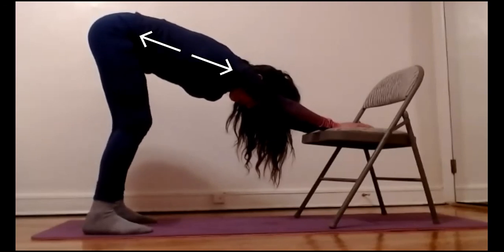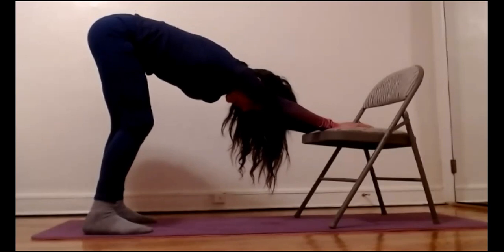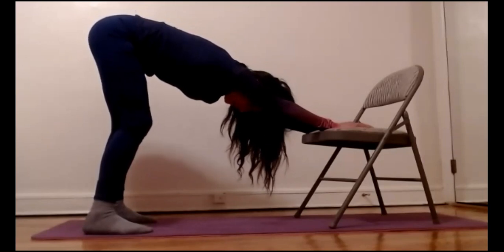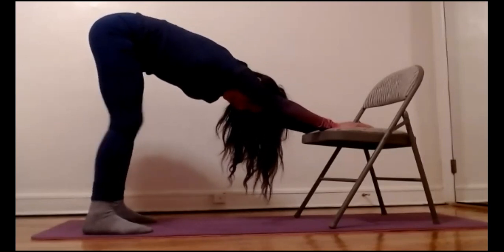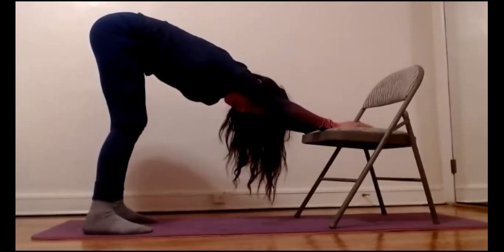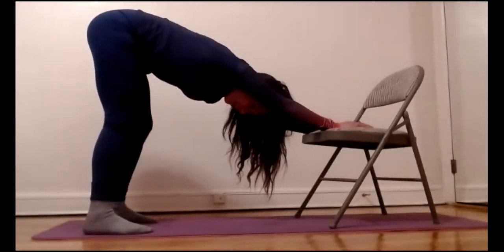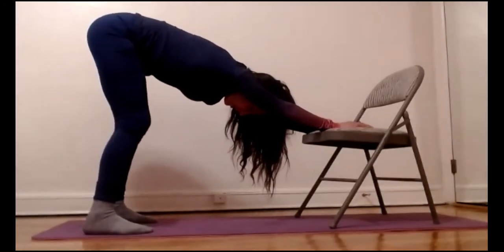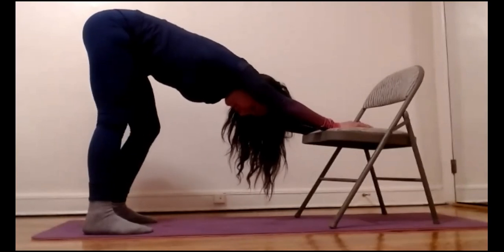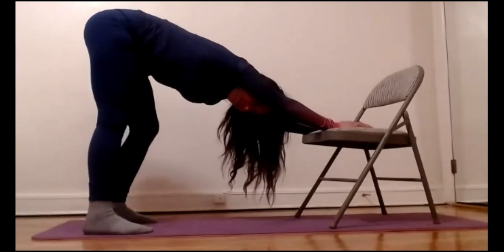Now let's bend just the right knee. Bend just the right knee and focus on stretching the left side a little bit more. Never with banana knees. No banana knees, soft knees. Right knee bends, and now just left knee bends. Inhale, bend right. Exhale, bend left. Inhale, bend right. Exhale, bend left.